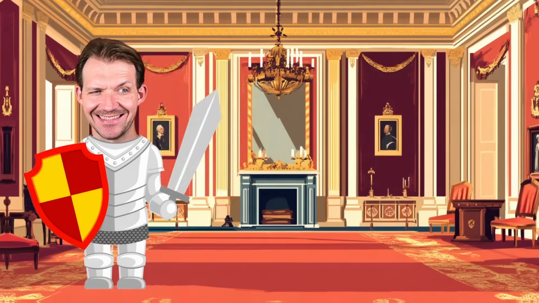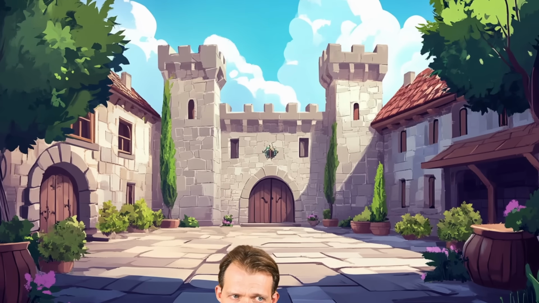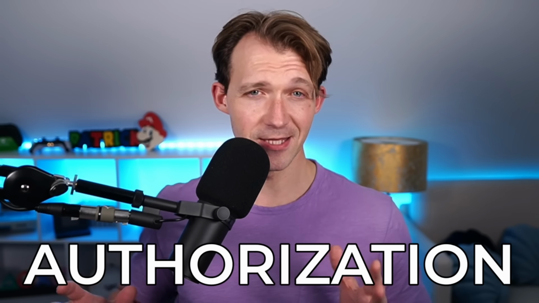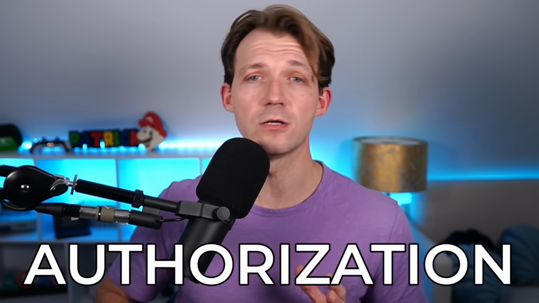You're only allowed into certain parts of the castle, depending on your rank. Some may enter the royal chambers, while others are only allowed in the courtyard. This is authorization, deciding where you're permitted to go based on your status.